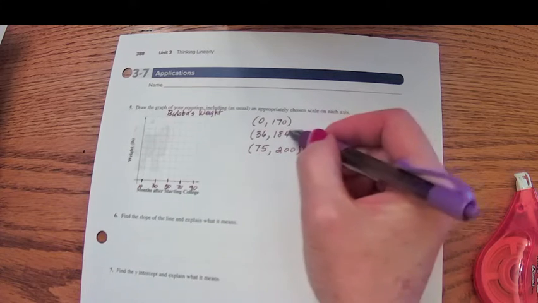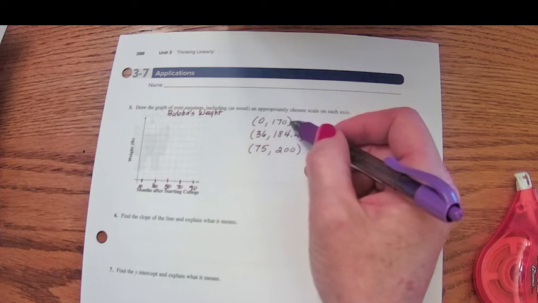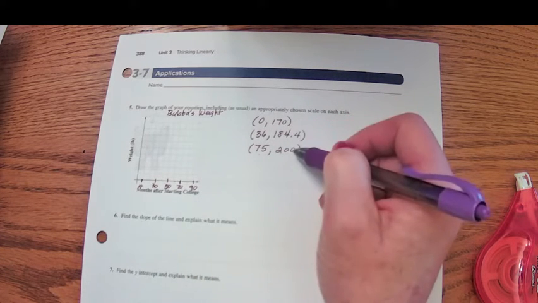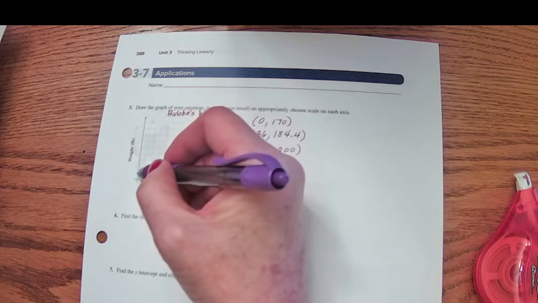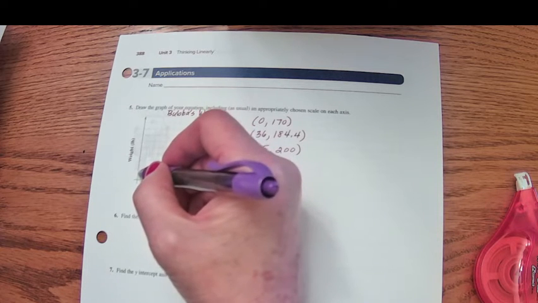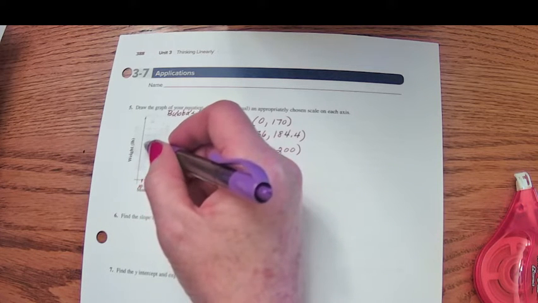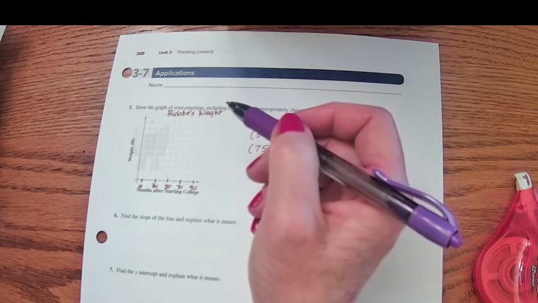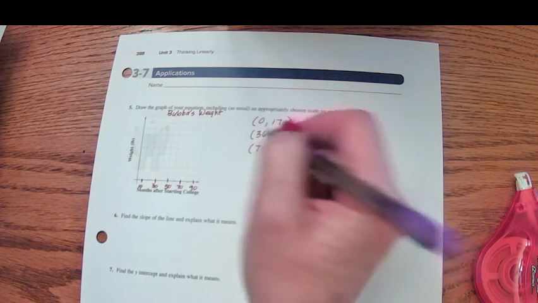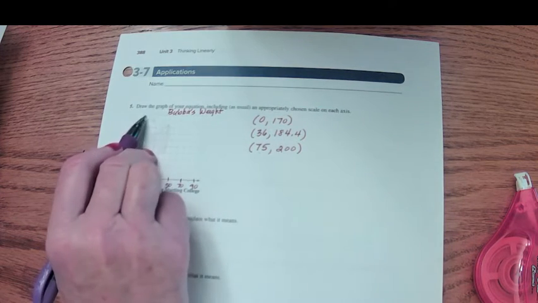All right, so we have our axis along the bottom. And then let's see, our lowest weight is 170 and our biggest weight is 200. So let's see, how many grid marks do we have? 1, 2, 3, 4, 5, 6, 7, 8, 9, 10. If I went by 20 pounds, I'd be right up at the top here.